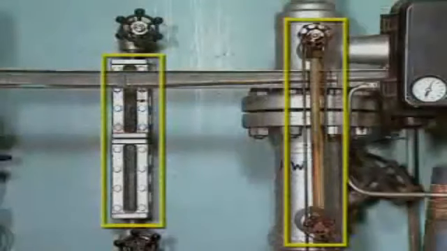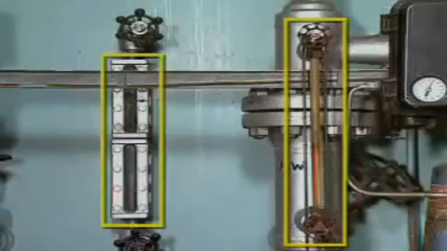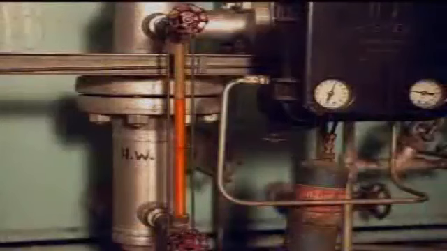One variable that operators routinely monitor is the level in the condenser hot well. Improper level conditions in the hot well can adversely affect condenser operation. For instance, a high hot well level could flood the deaeration trays and the lowest condenser tubes. This condition would reduce condenser efficiency and affect the deaeration process.